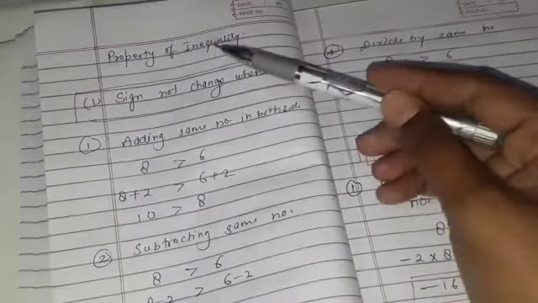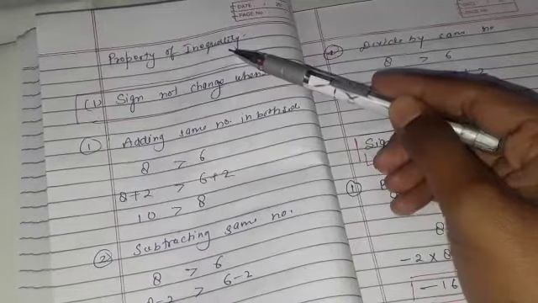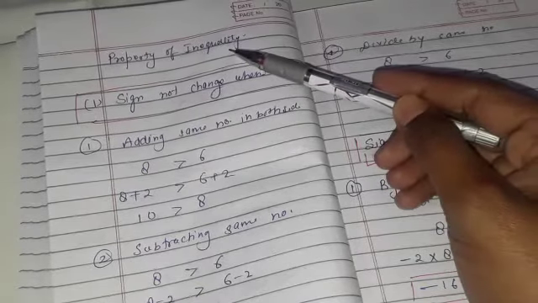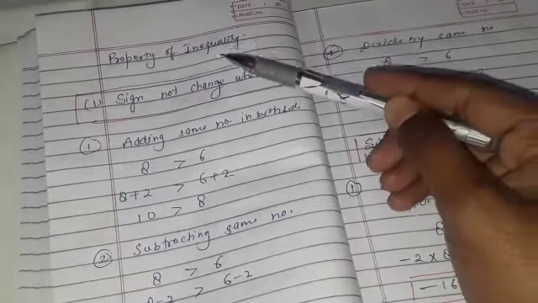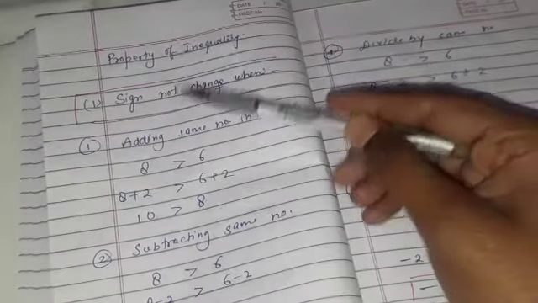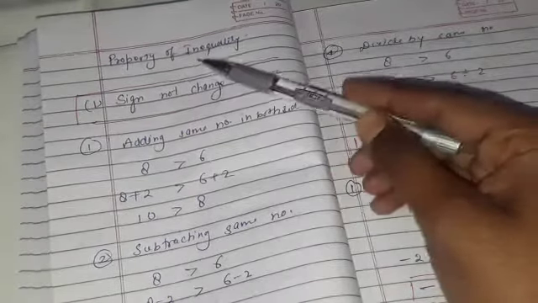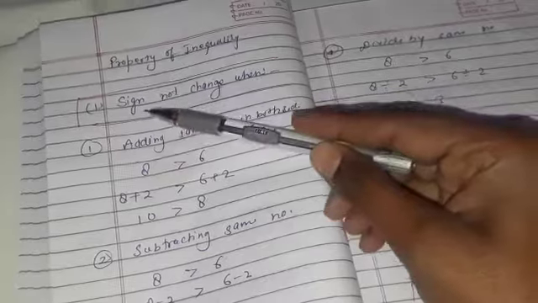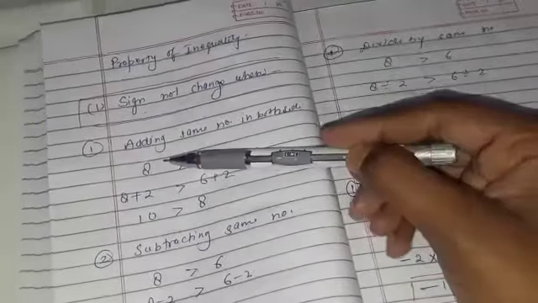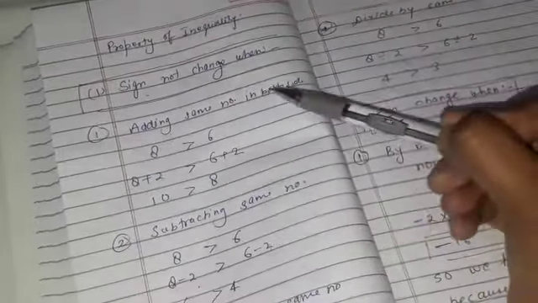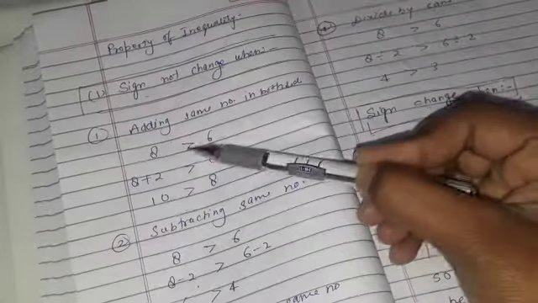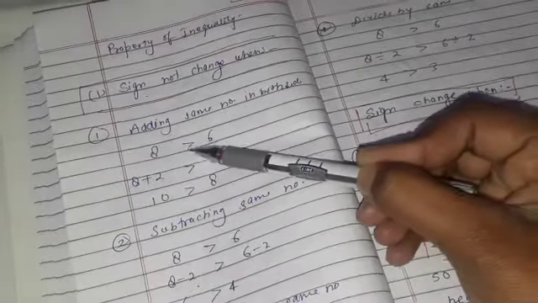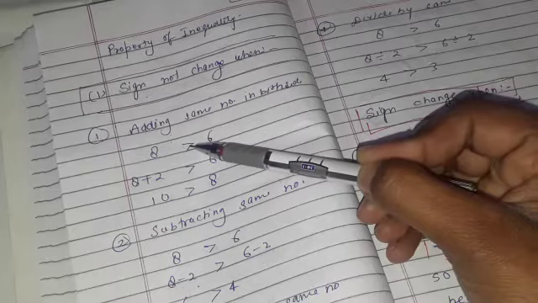Class, our new topic is properties of inequalities, and it's very important class to understand the basic concept of inequalities. So class, first you understand when your inequality sign will not change. First is when you add the same number on both sides. Suppose 8 is greater than 6. You all know this sign shows the inequalities.